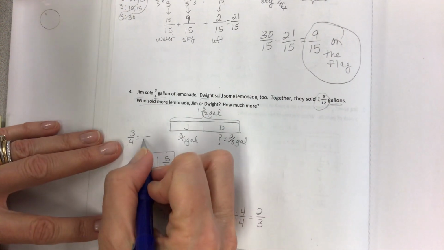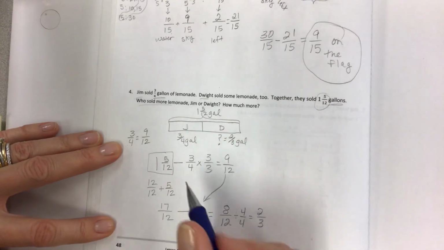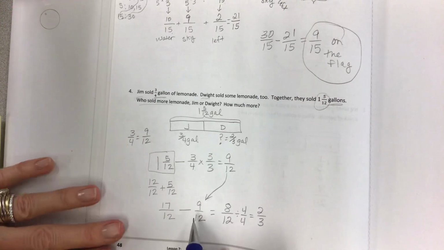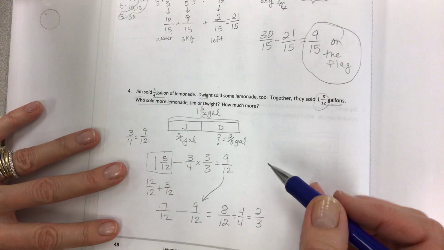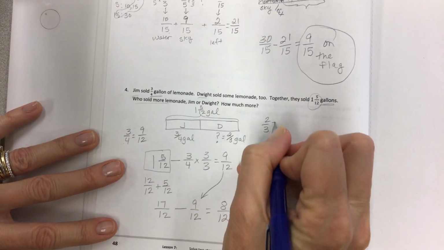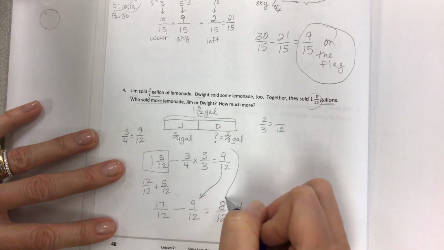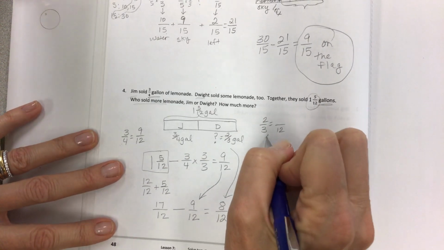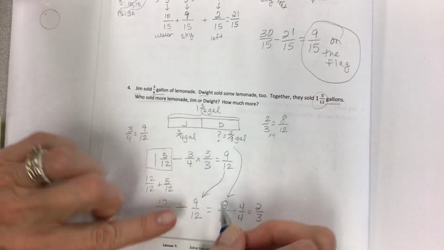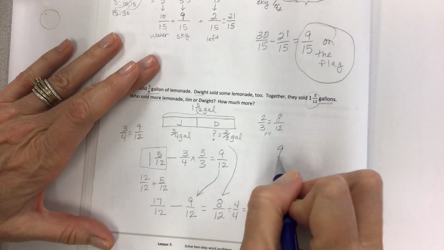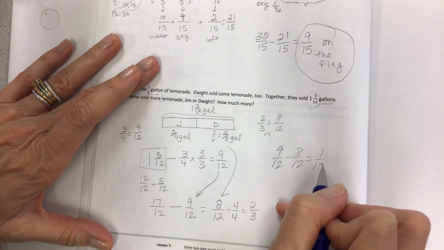Sorry, I lost track of where I was. And times 3. Well, that's that one. And then 2/3. 2/3 equals 8/12, times 4, and you get your 8. And so Dwight is 8/12. Where are my numbers? 9/12 minus 8/12. There it is.